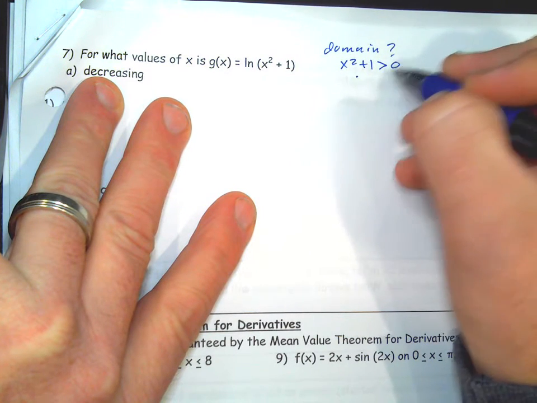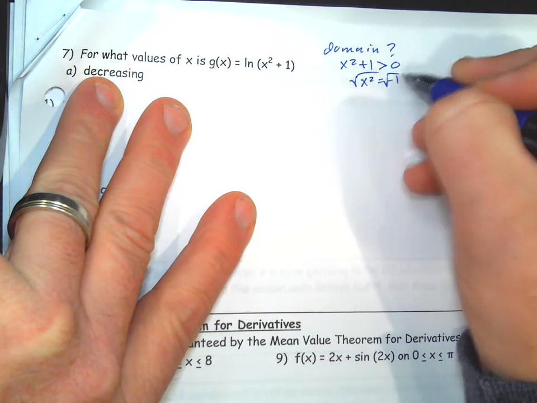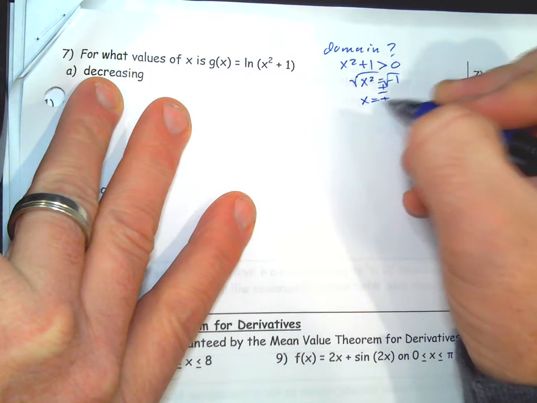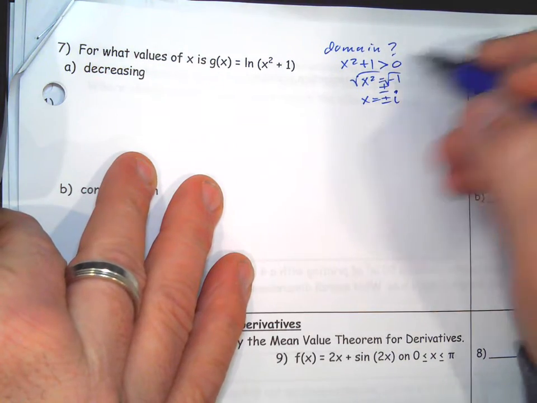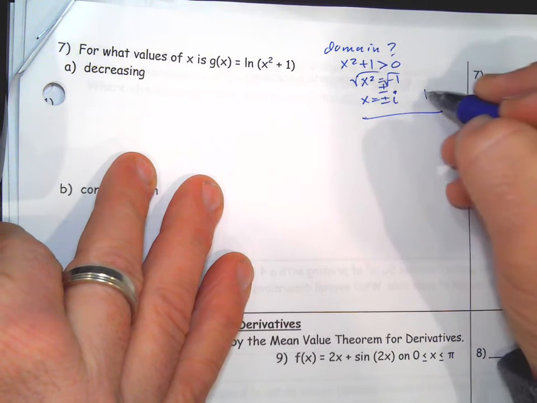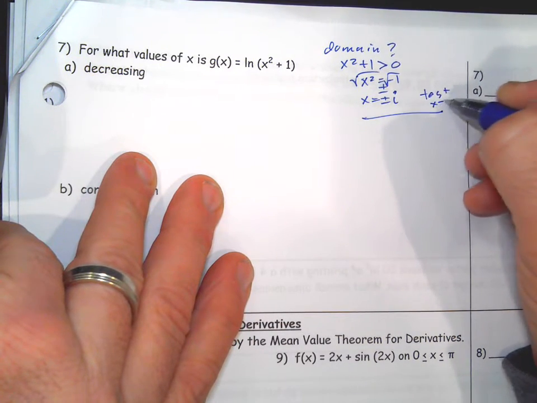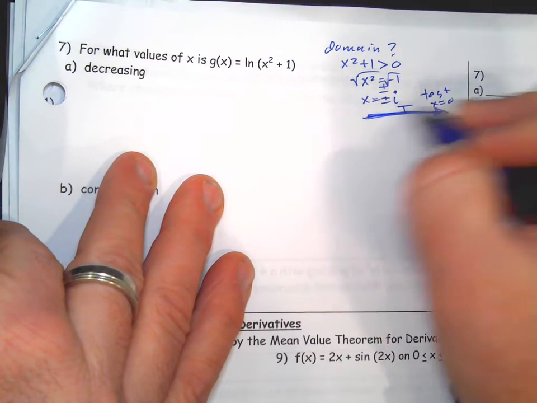Now, the way we would solve this is we'd say, oh, okay, well, let's find the 0. Square root of both sides, plus or minus, x equals plus or minus i, which doesn't mean there's no issues, or it's all bad, or it's all good. You could still do a line check. There just wouldn't be any points on it. And you could test any point you want, like 0, and it's true. And the domain is all reals.